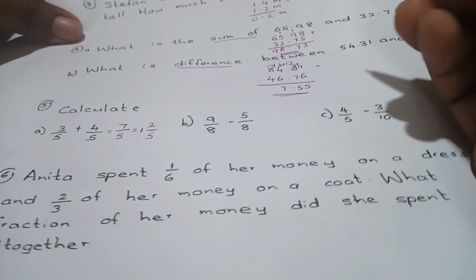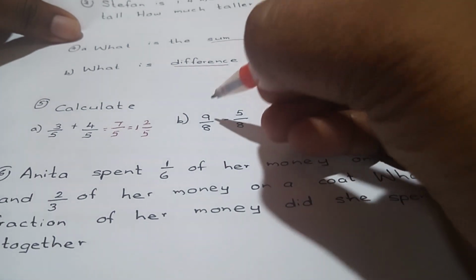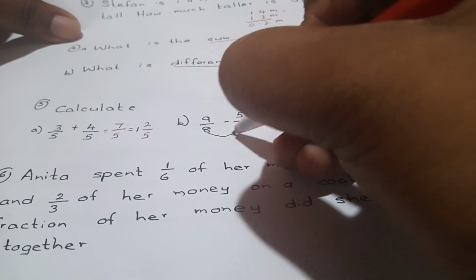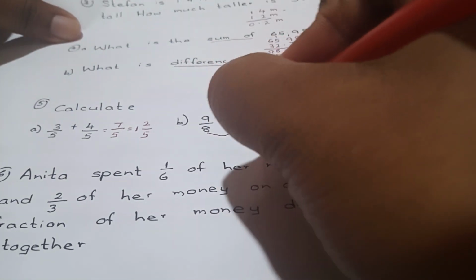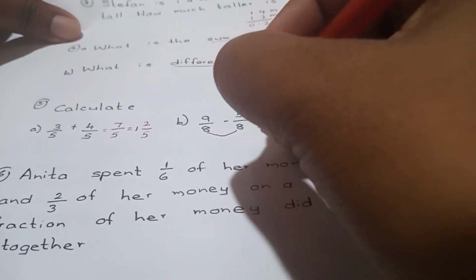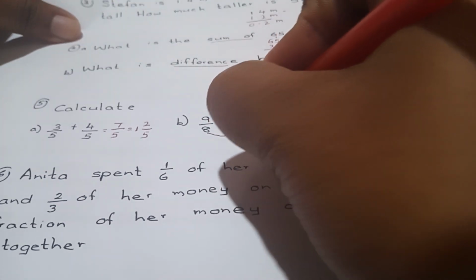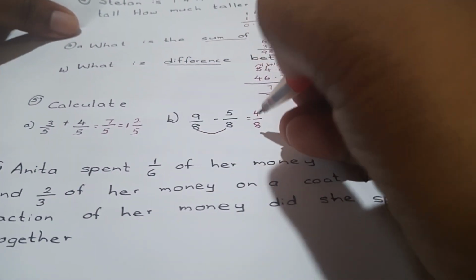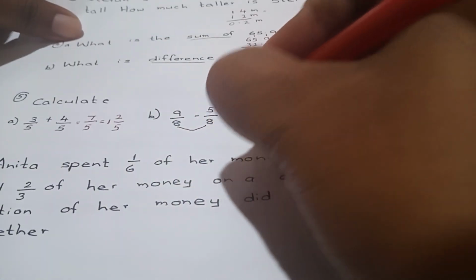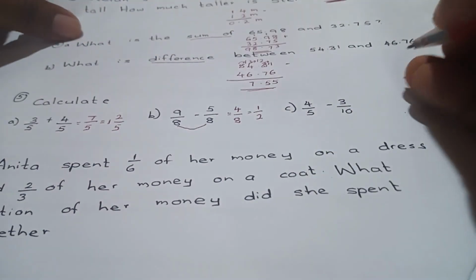The next one, 9 over 8 subtract 5 over 8. It has a common denominator, so we'll write the denominator as 8. From 9, when you subtract 5, it's 4. Right, 4 over 8, you can simplify further. You can divide both by 2, then 1 over 2.